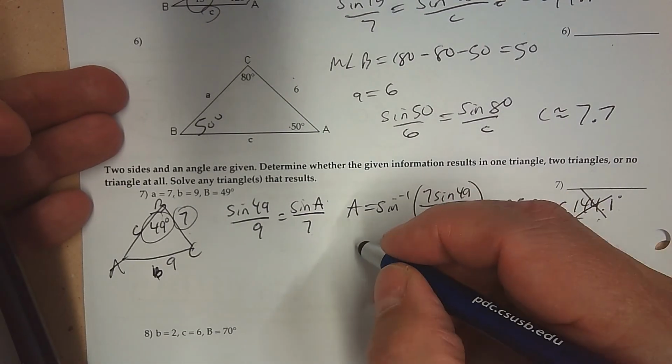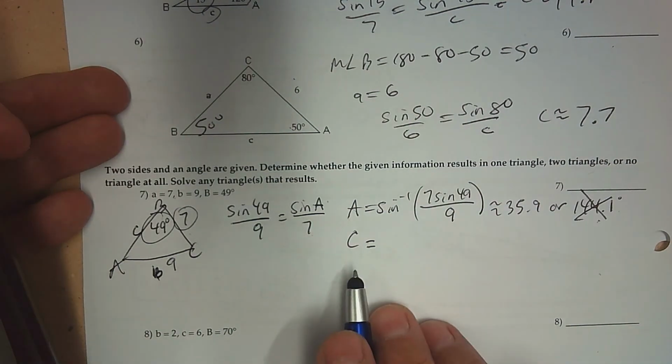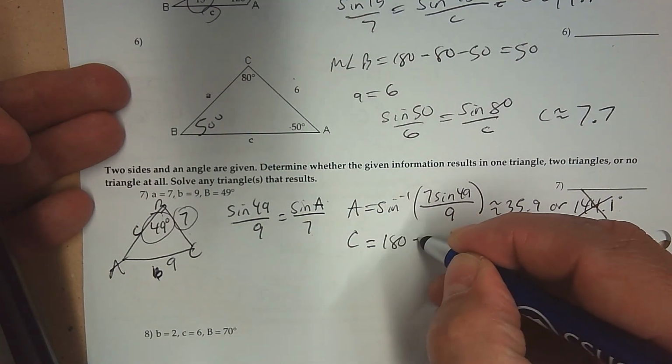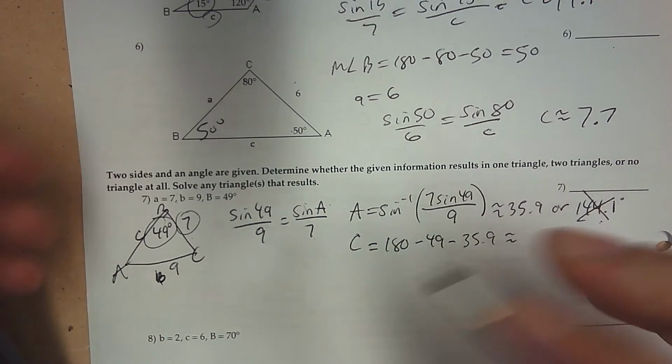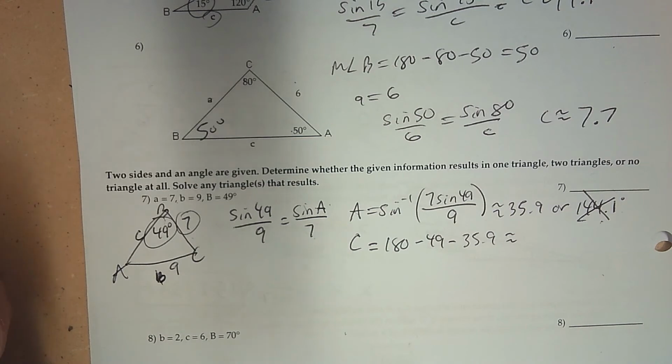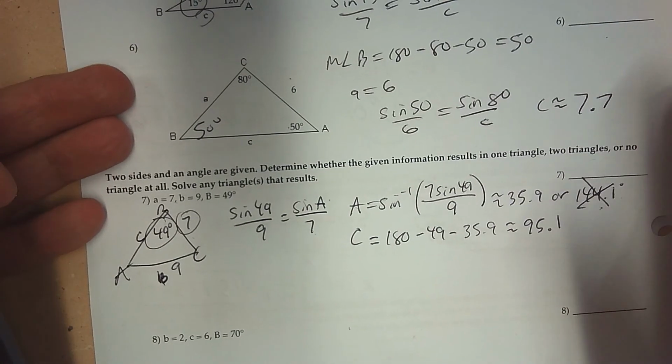So now I can find the other angle that I need. There's only one thing possible, so angle C is going to be 180 take away 49 take away 35.9. That's going to be simple. So that's 95.1. And then what's the last thing that I don't know?